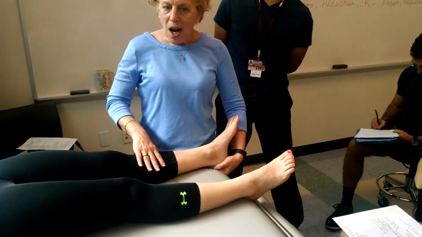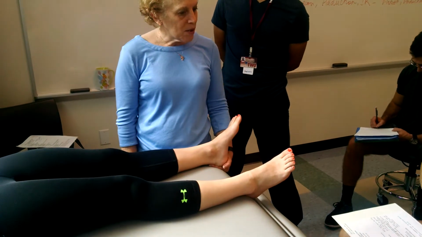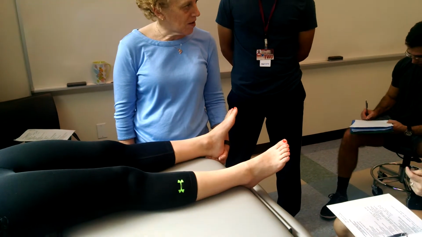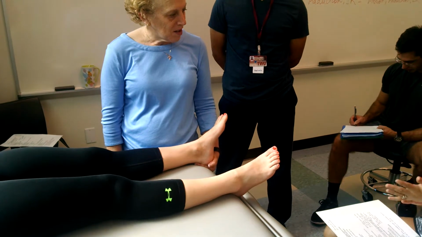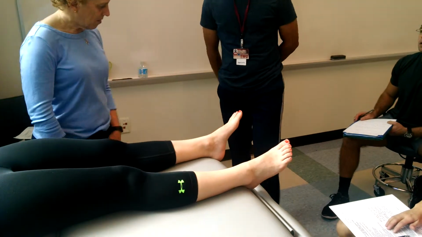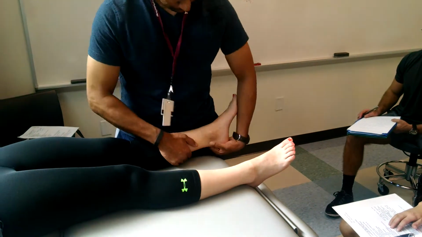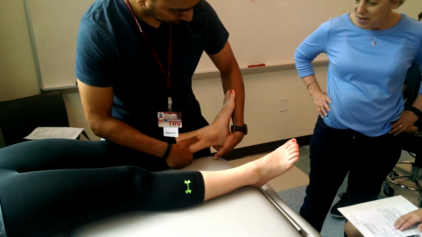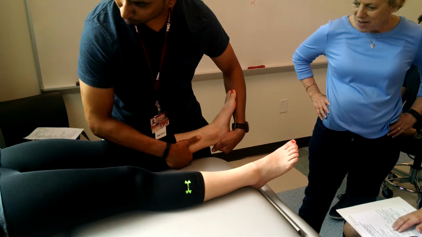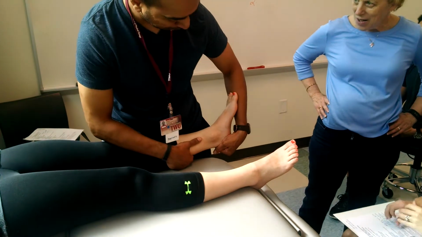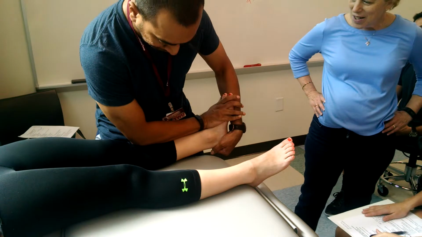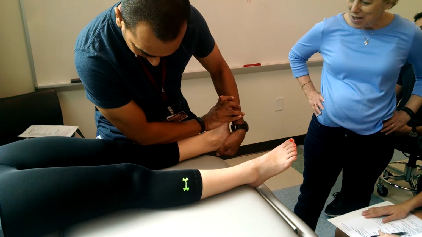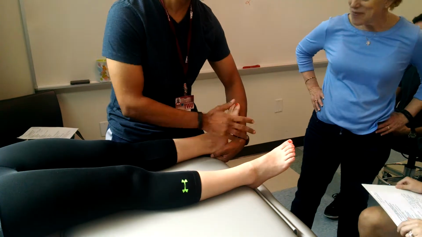Okay? How would I do resistive range of motion for dorsiflexion? Push against your arm. From the beginning. You do it. So I want to resist dorsiflexion. Oh, okay, dorsiflexion. Put your hand on your side. Now pull. Slowly. Good. Let go.